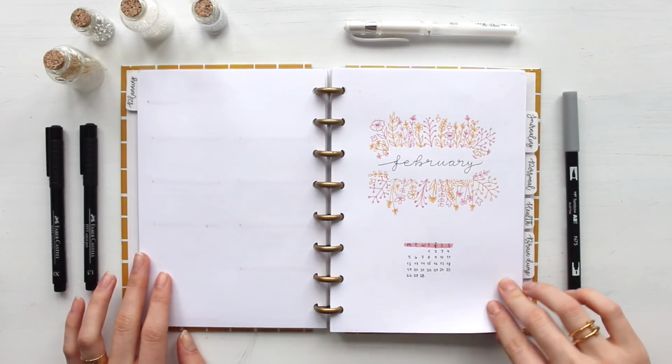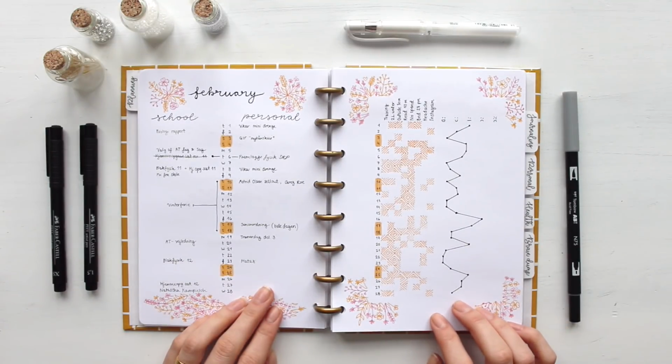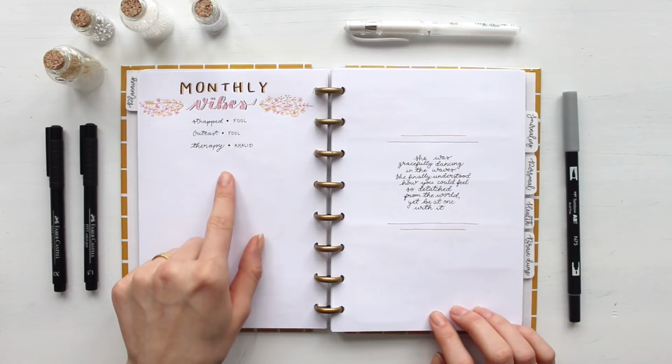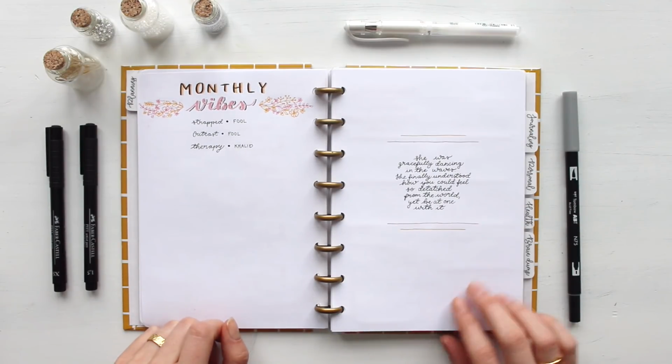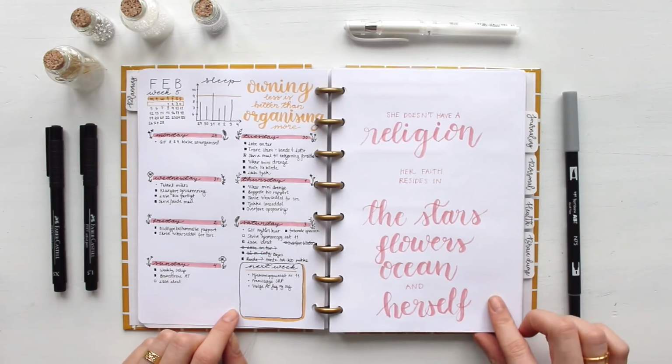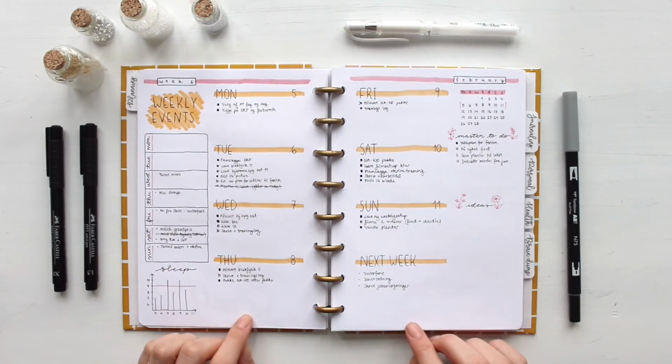So today I'm going to show you my March monthly setup, but first we're going to look at February and how this spread turned out. As you can see, I didn't use my monthly vibes as much as I wanted to, so that is why I'm taking it out of the March setup that I'm going to show you.